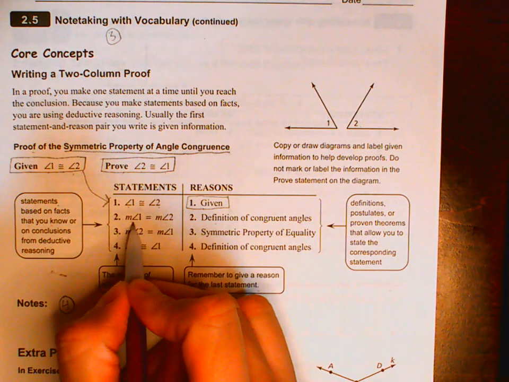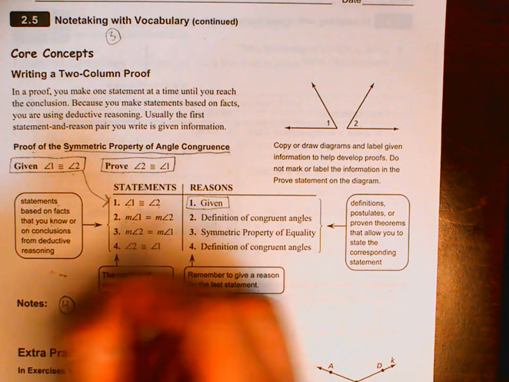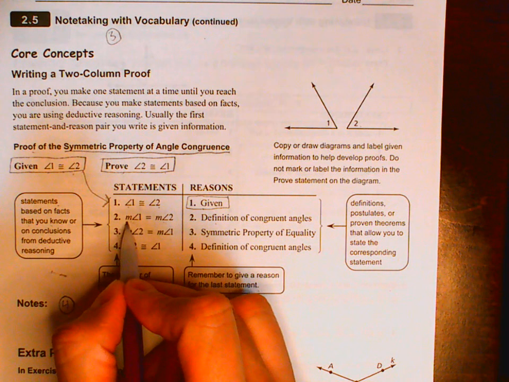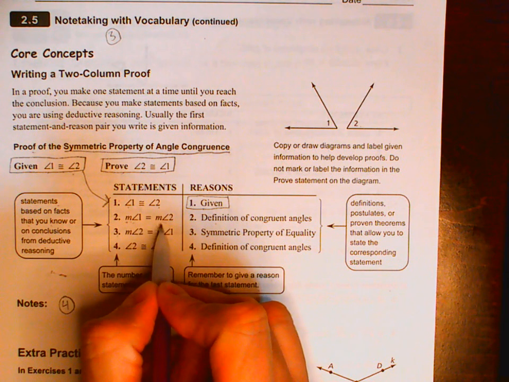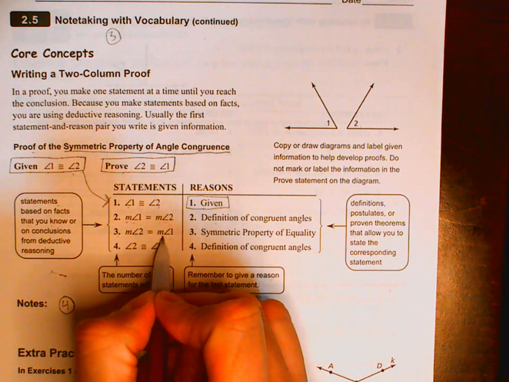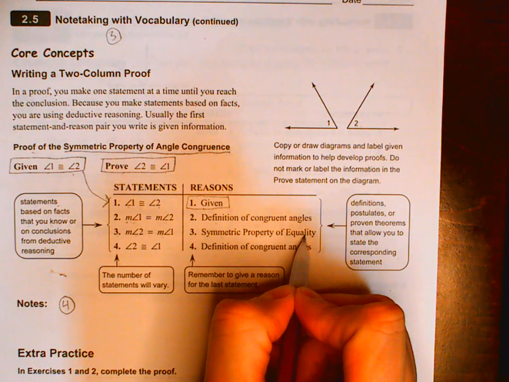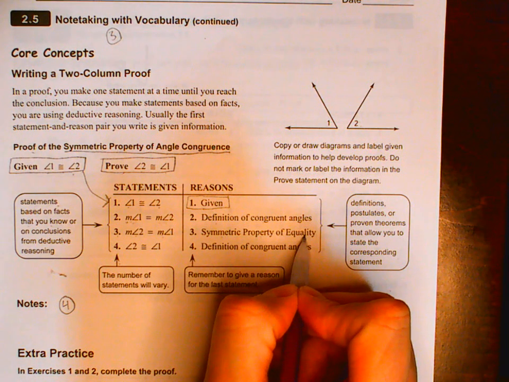So now, when you talk about the measure of an angle, we're talking about a real number, and we have properties for real numbers. So we can apply the symmetric property of equality and reverse the order of these two. So the measure of angle 2 is equal to the measure of angle 1. Why? By the symmetric property of equality. And that's the strategy they're using here: convert this into equality so that I can apply rules like the symmetric property.